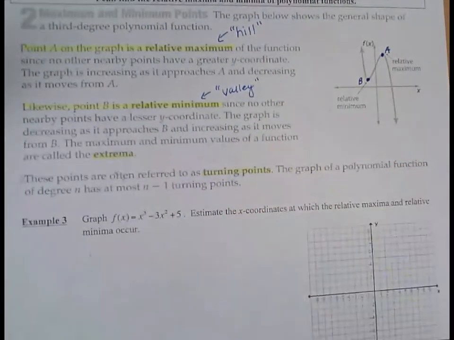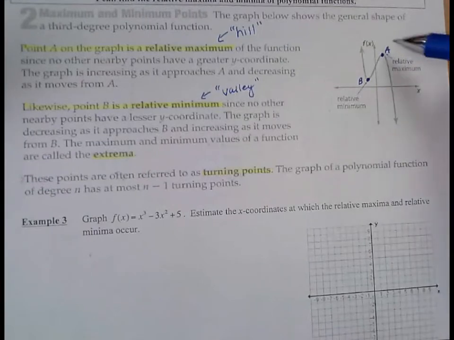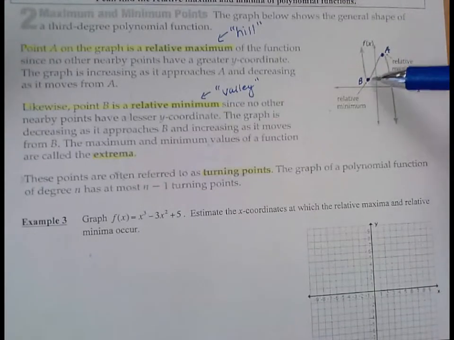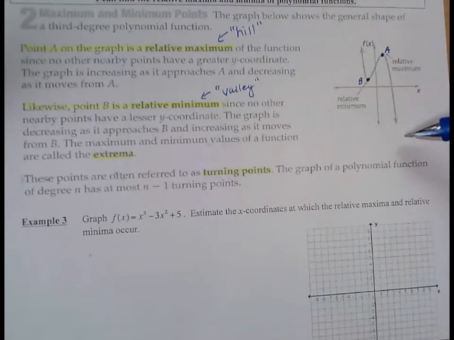So I'm going to go back to my idea of how many directions a function has. If this is a third-degree polynomial, there are 3 directions. Notice on this graph, it's going down and then up and then down. So 3 directions: down, up, down. There are then 2 turning points.